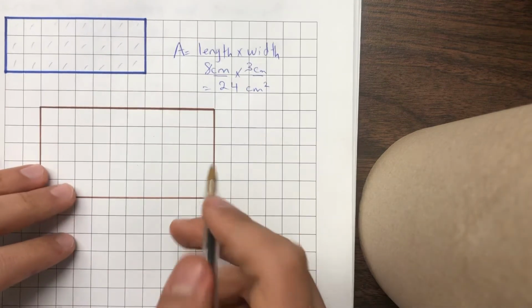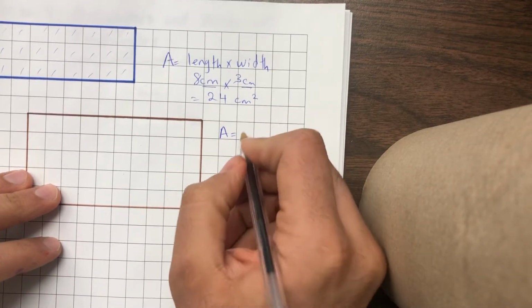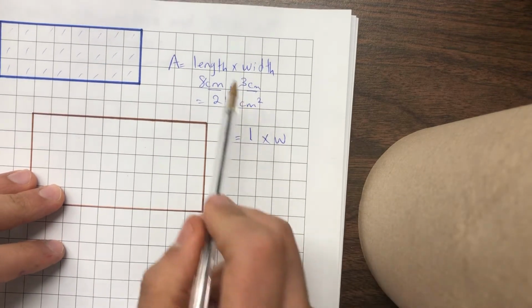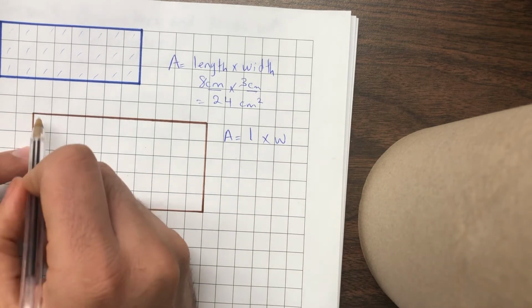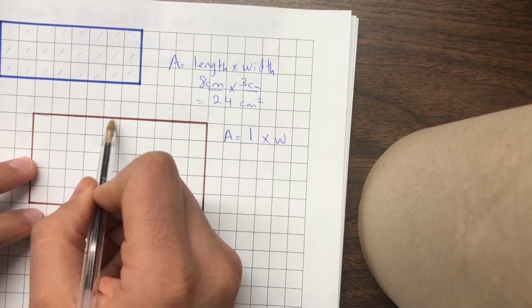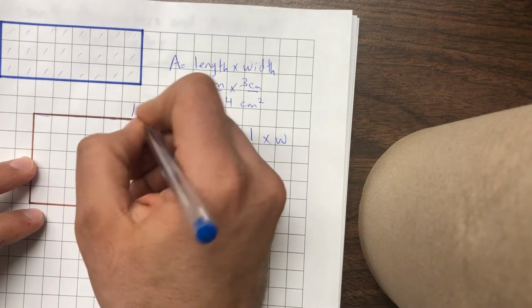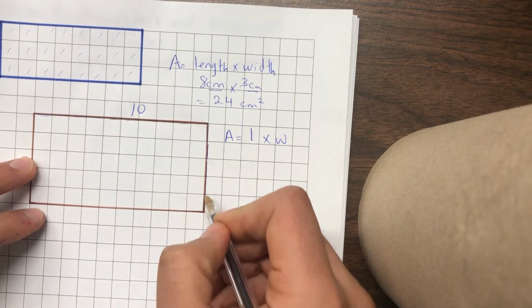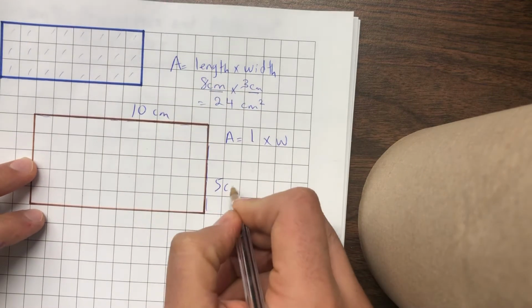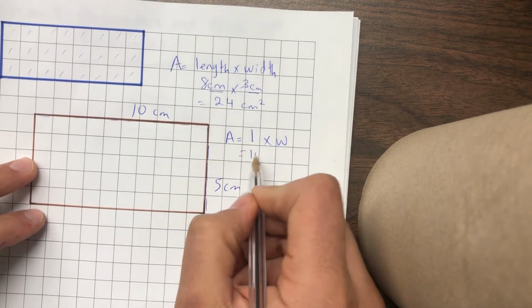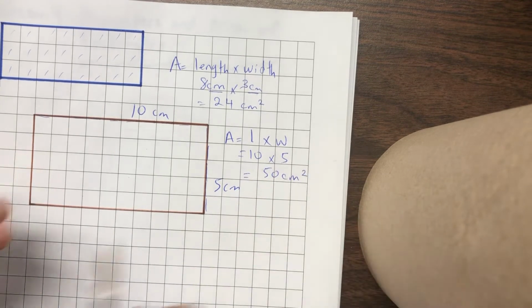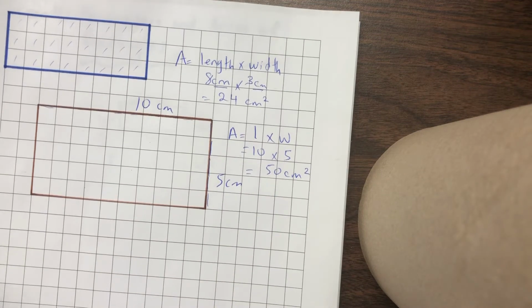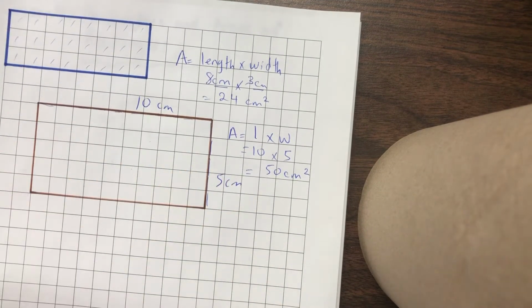Again, we're going to use the formula, which is area equals length times width. Again, instead of me writing length times width, now I wrote L times W. So let's count the length, which is 1, 2, 3, 4, 5, 6, 7, 8, 9, 10. So that's 10. And over here, I got 1, 2, 3, 4, 5. That's 5. So again, this is centimeter. Length equals 10. Width equals 5. 5 times 10 equals 50 square centimeters. That's basically it for finding the area of the shape.